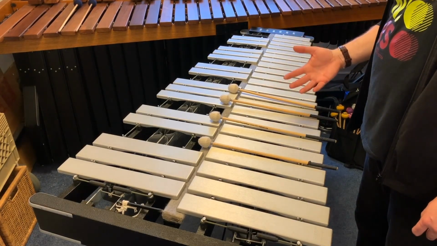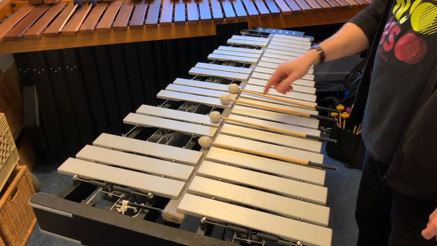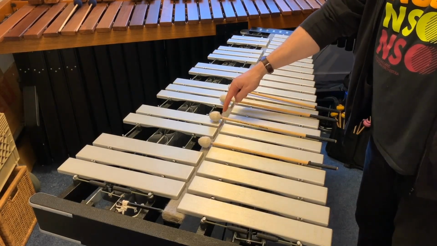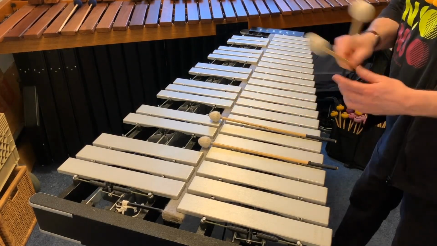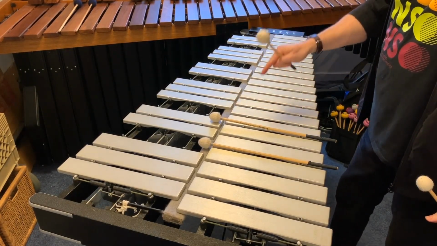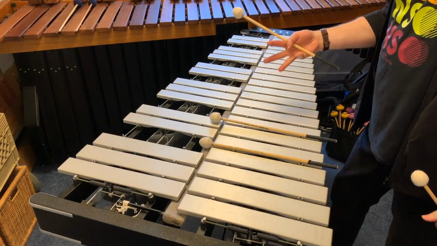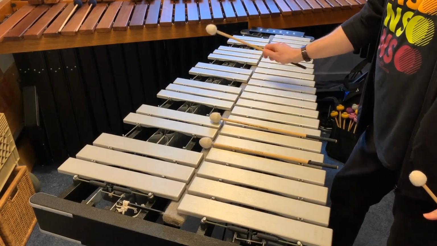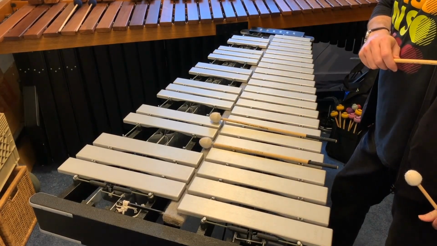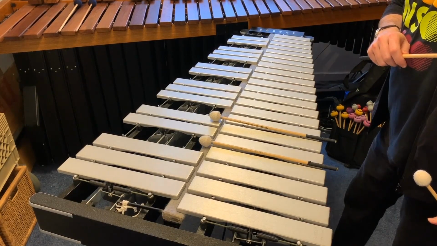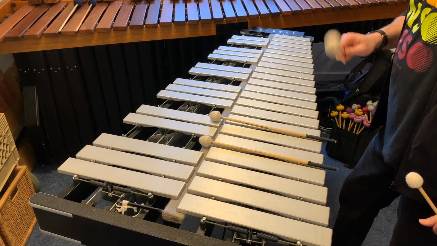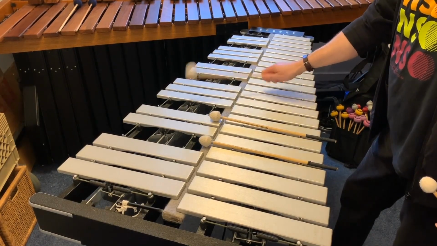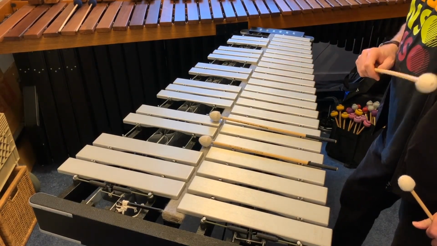One of them is that it has a foot pedal, just like a piano, and that controls a damper. So you see this felt bar underneath that goes along the middle of the instrument. When I push the damper down, that releases the bars so they can ring. And then when I let go of the pedal, the damper goes up and the bars are no longer resonating. You can still play them, but they won't have resonance.